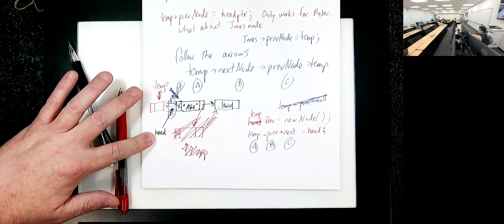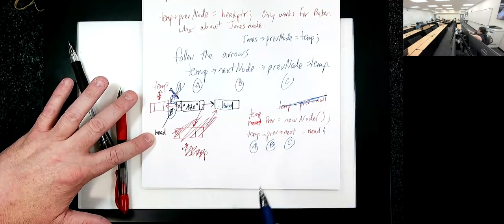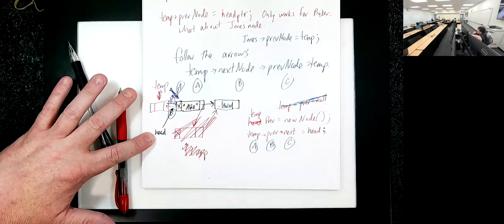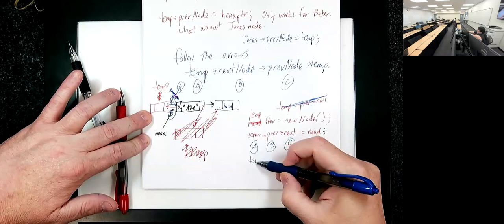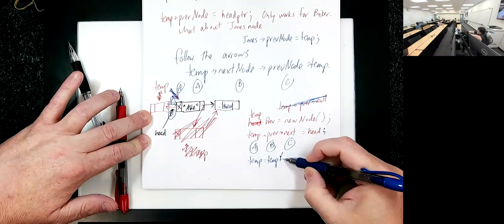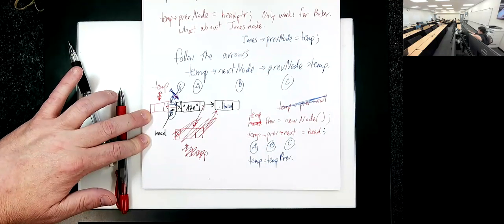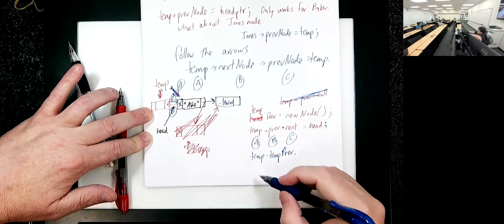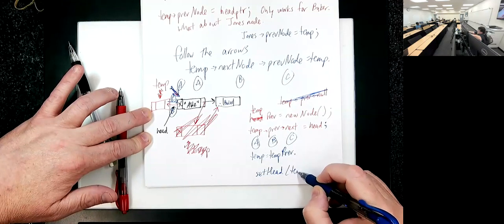This is like doing what we did with the tail node, just going the other direction. We had to switch the order because we're throwing a rope back the other direction. Does that seem like it tracks? Then we can go temp equals temp previous. And then finally at the end, set head to temp, once we jump through all the loops.